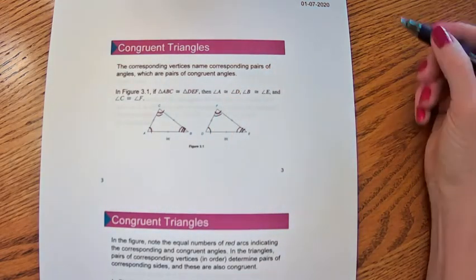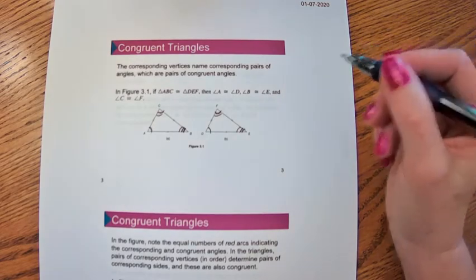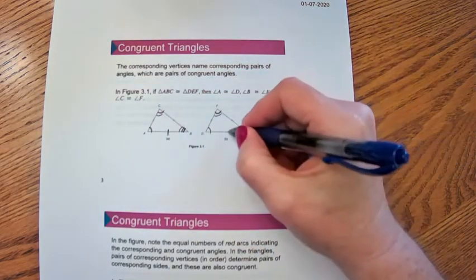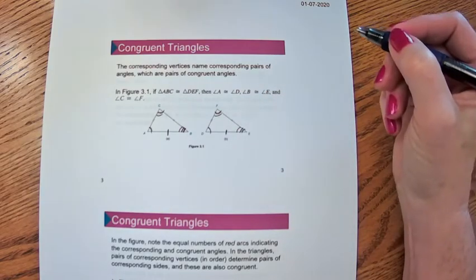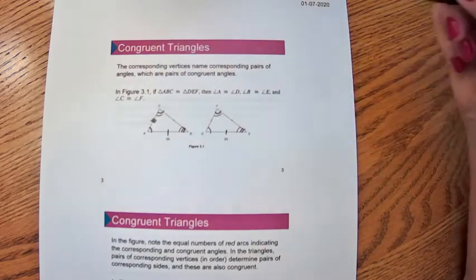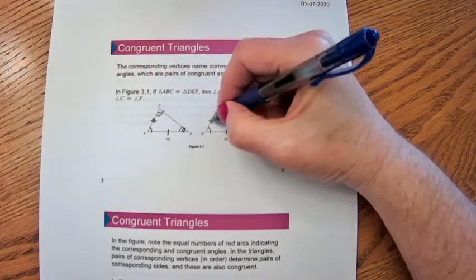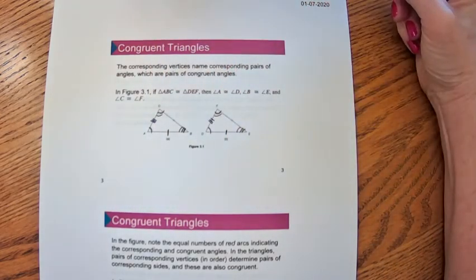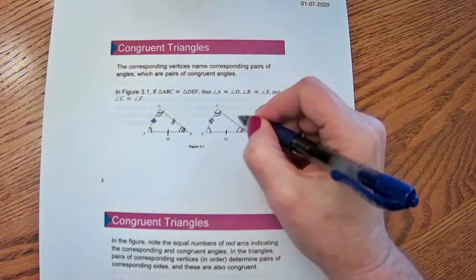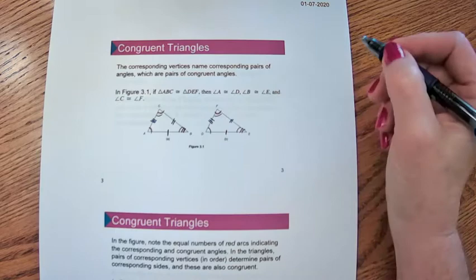And now as far as the side lengths, they are also equal in measure. So side AB is congruent with side DE, single tick. Side AC, that one has 3 ticks, is congruent with side DF. And then here, CB is congruent with FE.